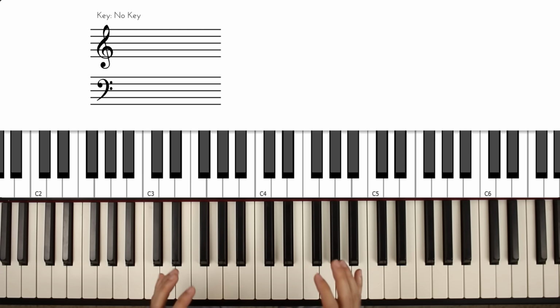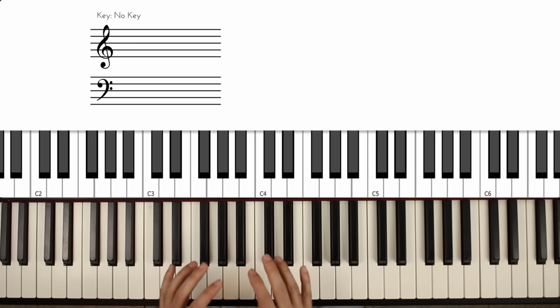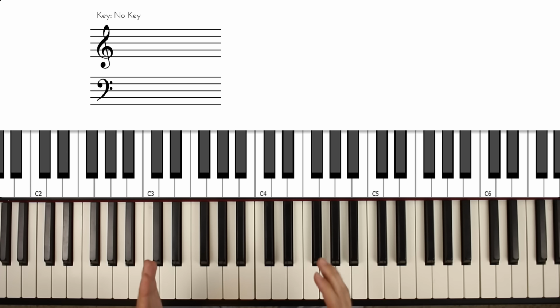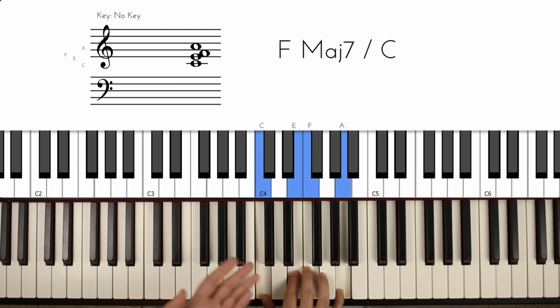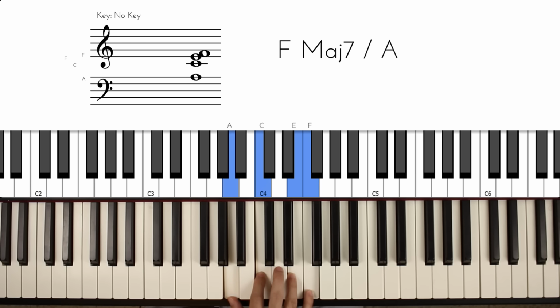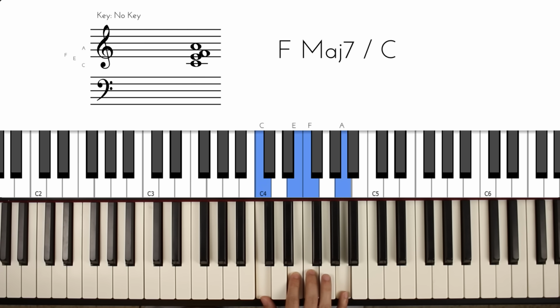And this is why understanding harmony and theory is kind of helpful to answering the question, which chord am I playing now? Not knowing anything else, this looks like an inversion of an F major 7. Just take an F major 7, first inversion, second inversion.